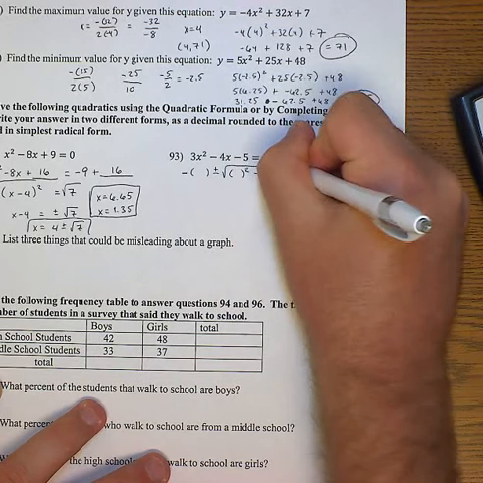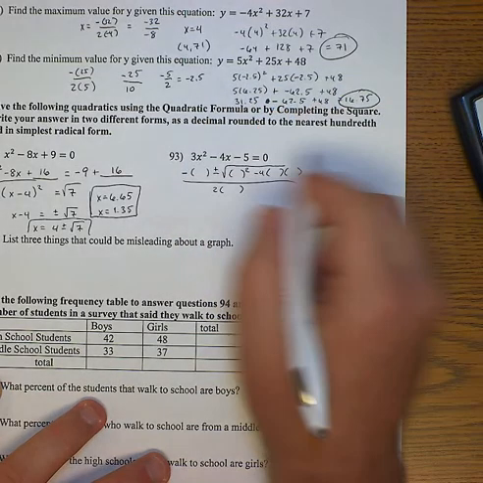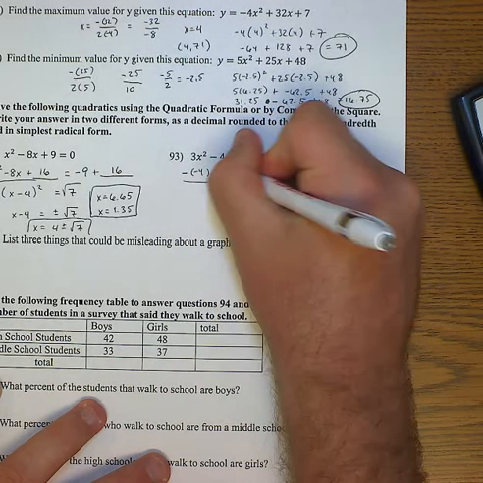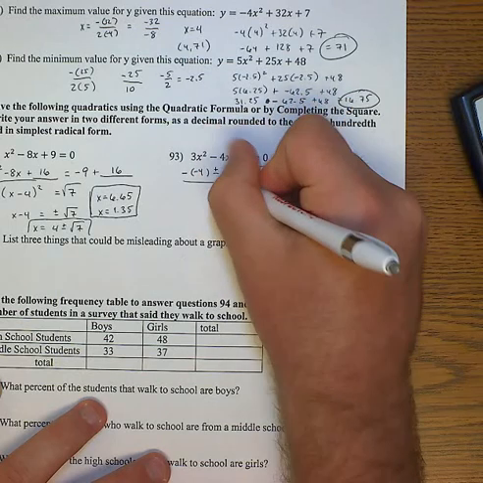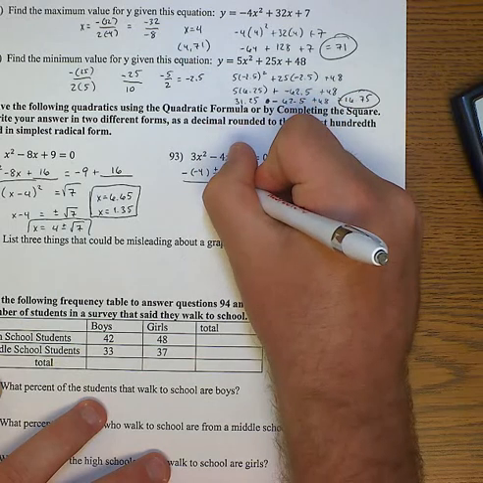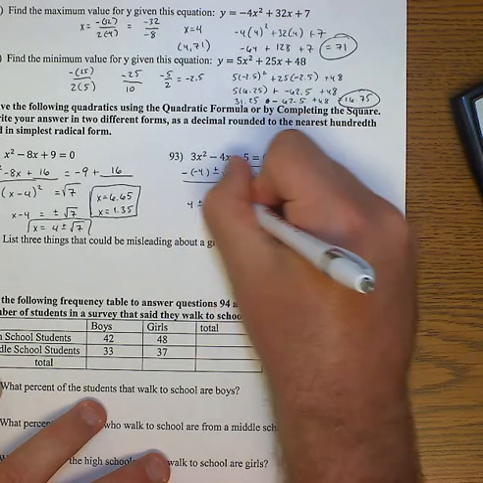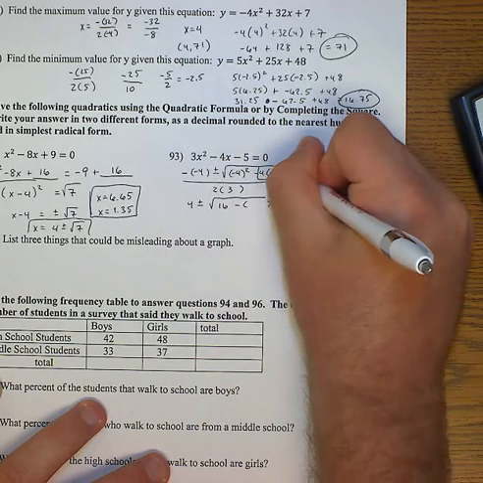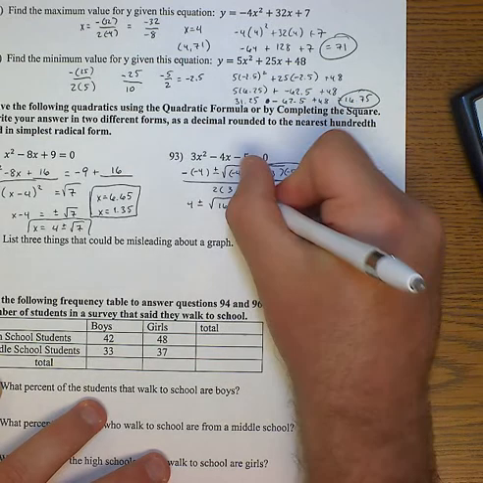And again, this will be provided for you on the final. B is negative 4. That goes in the first 2 spots. A is 3. C is negative 5. Negative 4 is 4 plus or minus the square root of 16 minus, and that is 4 times 3 is 12 times negative 5 is negative 60, over 6.